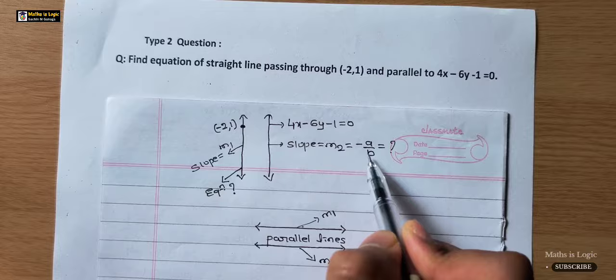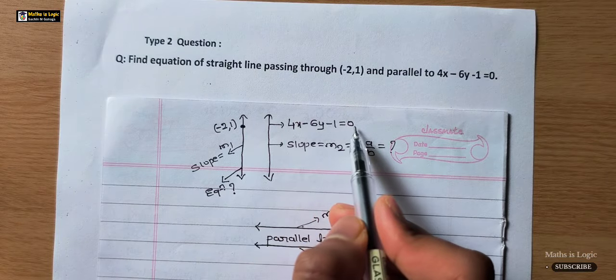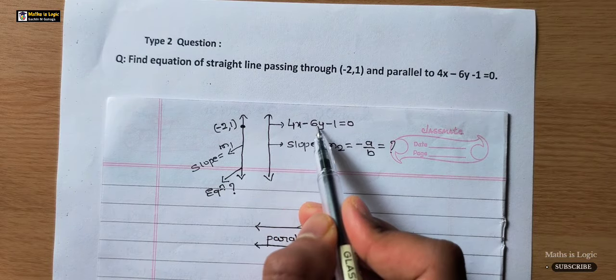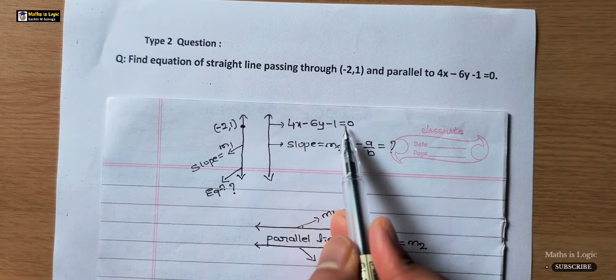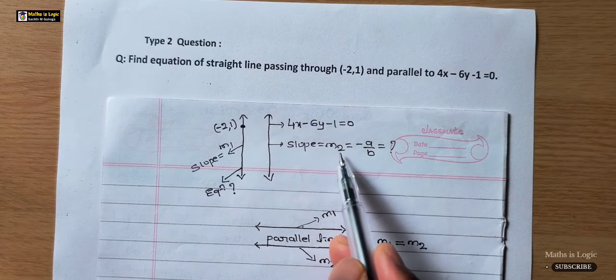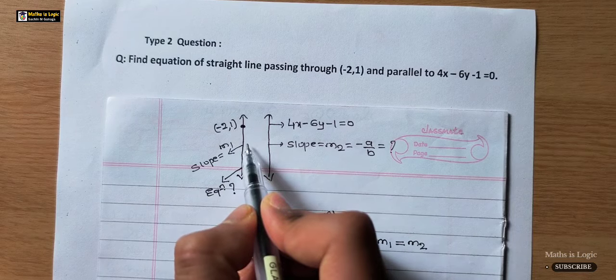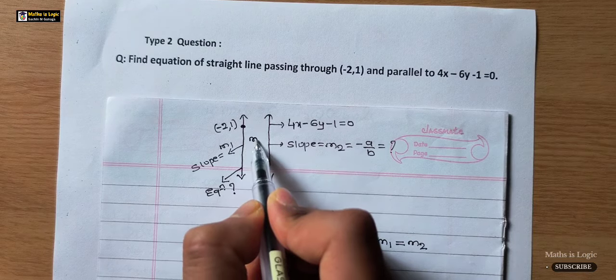So why minus a by b? Because the equation of a straight line is of the form ax + by + c = 0. So using this second line equation, first find out m2. Once you get the m2 value, next use this parallel condition. What is that parallel condition?